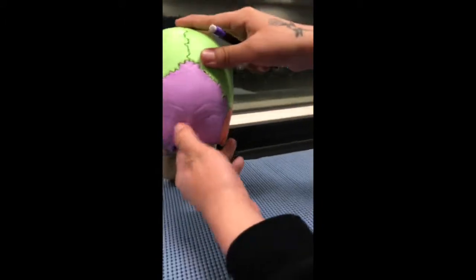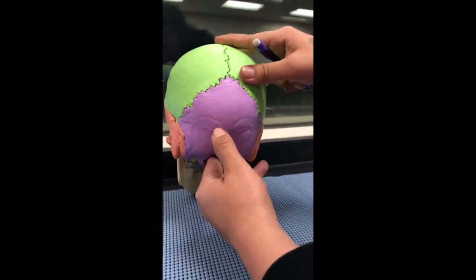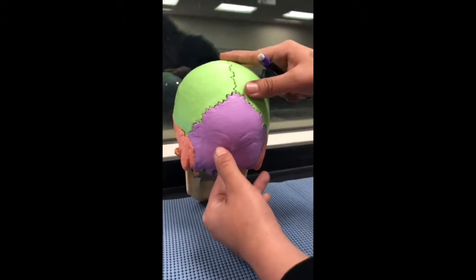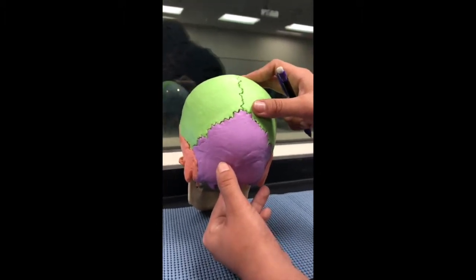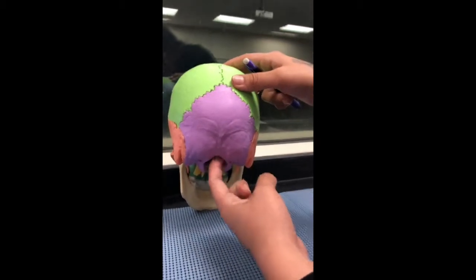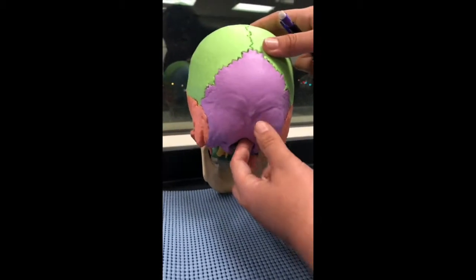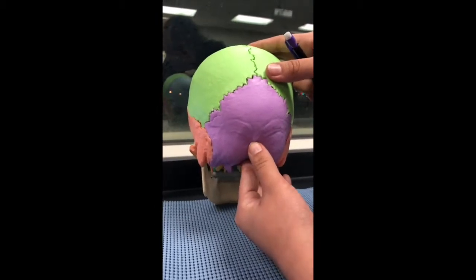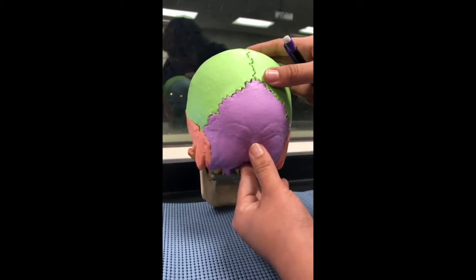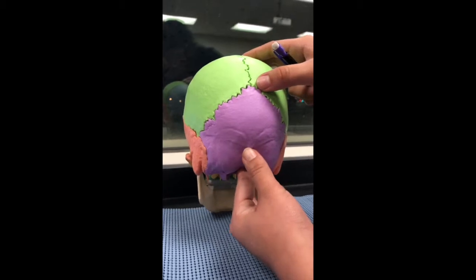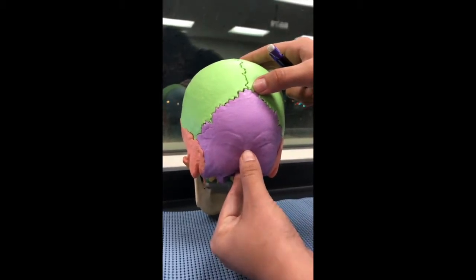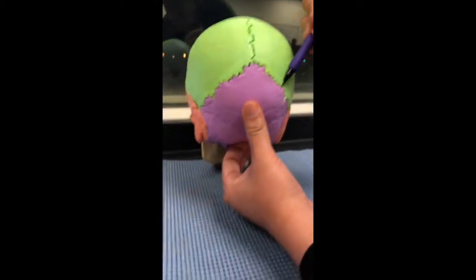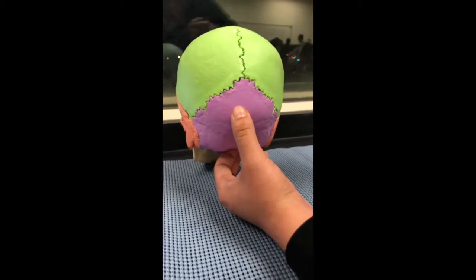And then the superior nuchal line is this. So this makes this the inferior nuchal line. And then the foramen magnum is the big hole in the bottom. So in the middle of the posterior side of the skull is the external occipital protuberance, which is this. And then I already said that this is the lambdoid suture and this is the sagittal suture.